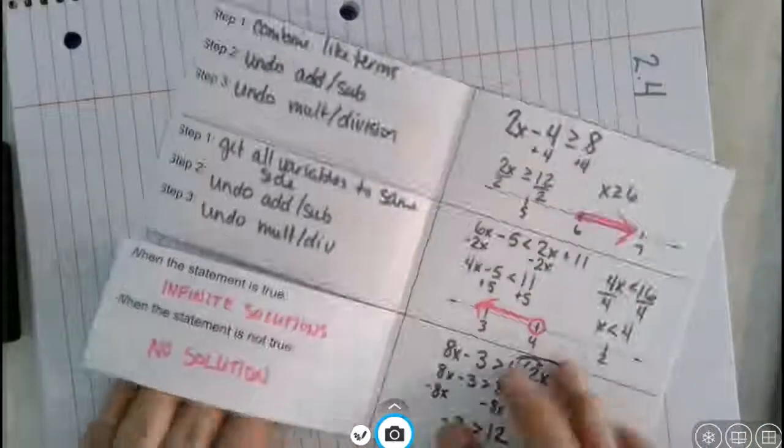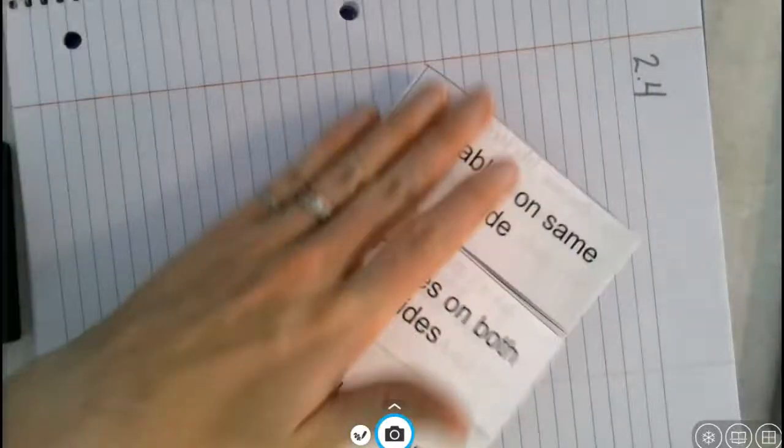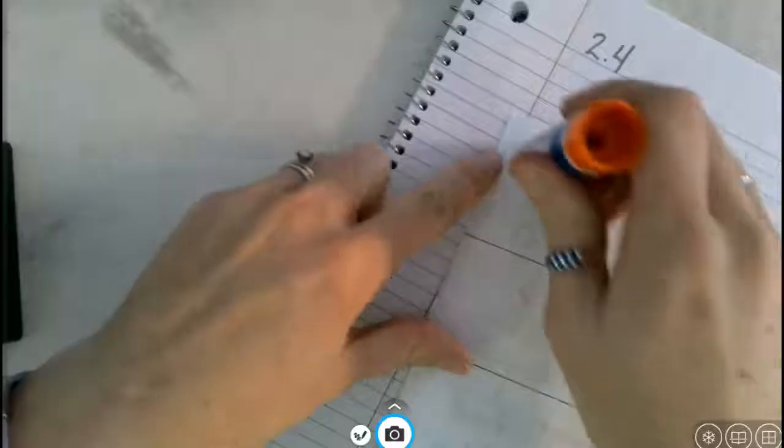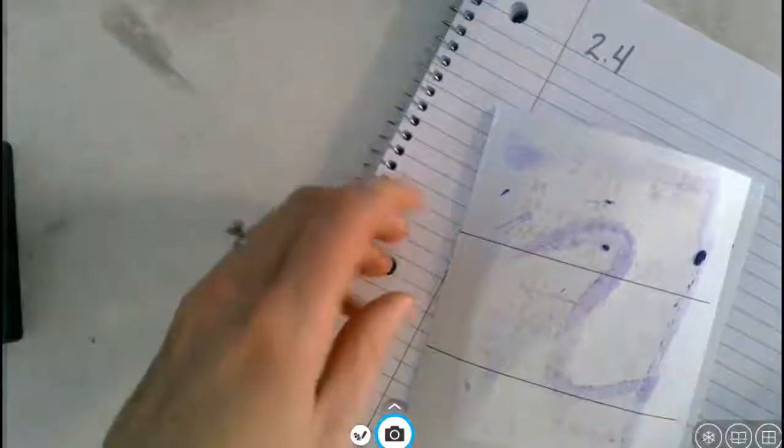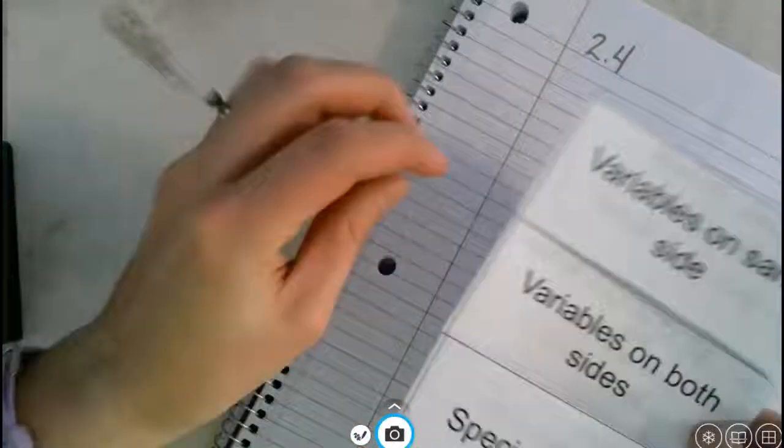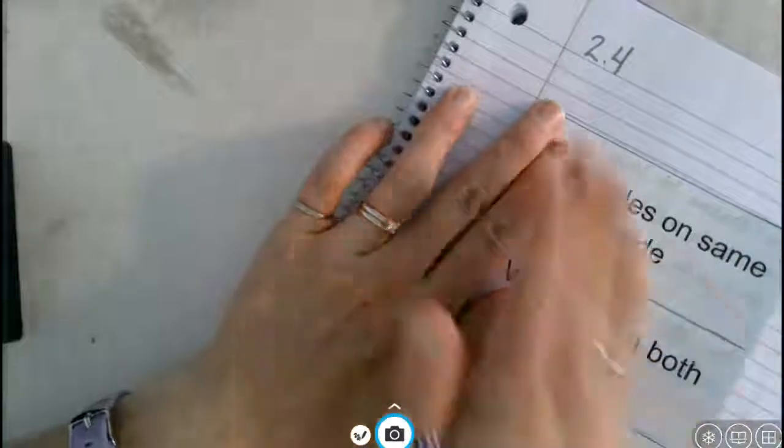Okay, so now we've got this. We're going to go ahead and put this in our notes, and then we've got some other practice that I want you to work on together. I'm going to walk through one of them with you, and then you are going to be in charge of working on the rest. It's just some practice and getting the hang of the steps that we take and the order that we do things in.